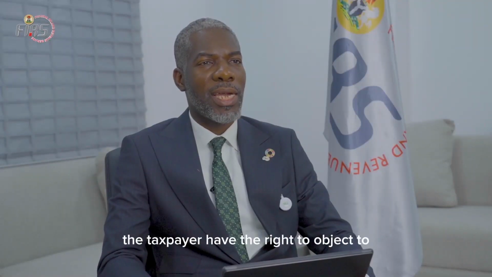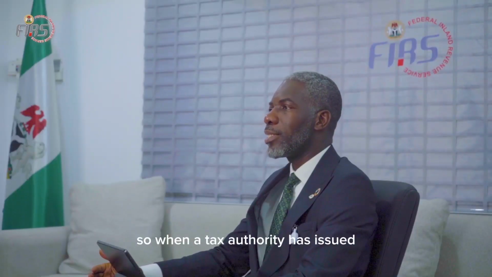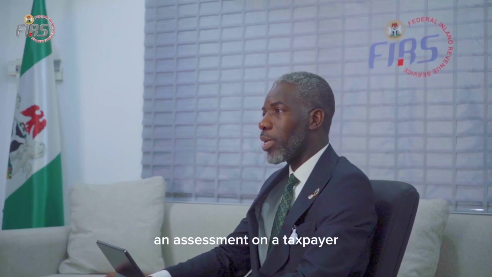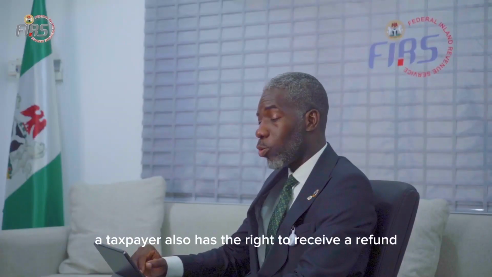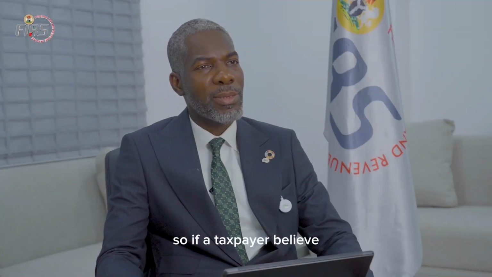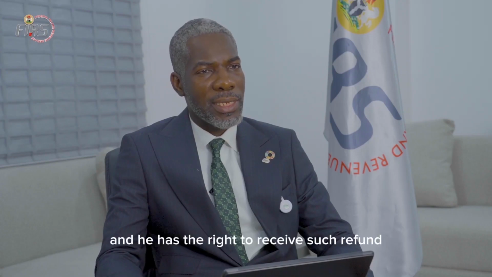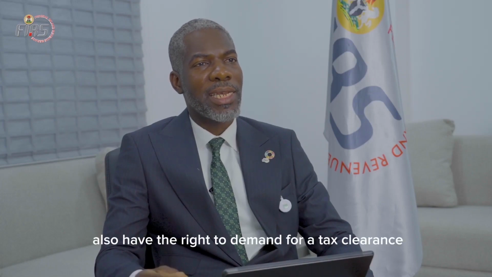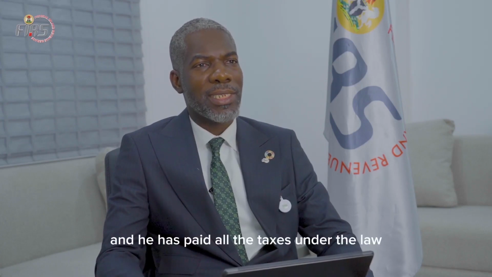A taxpayer has the right to object to a tax assessment. So when a tax authority has issued an assessment on a taxpayer, the taxpayer has the right to object to it. When he objects to it, he also has the right to appeal such assessment. A taxpayer also has the right to receive a refund whenever he has paid excess tax. So if a taxpayer believes that he has paid more than he's supposed to pay, he has the right to demand a refund, and he has the right to receive such refund. The taxpayer also has the right to demand a tax clearance certificate to show that he has fulfilled all his obligations and has paid taxes under the law.